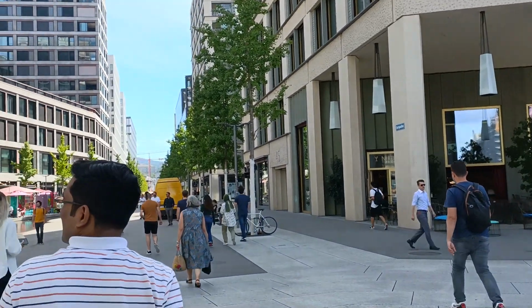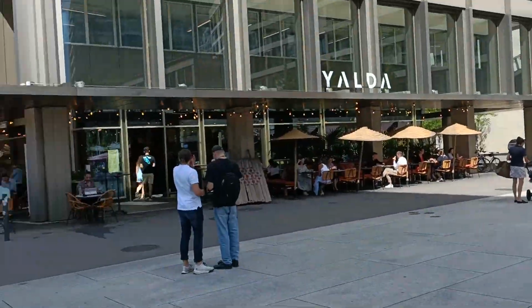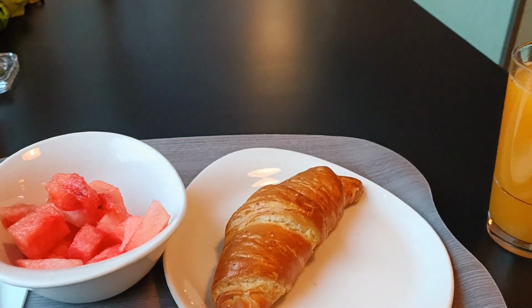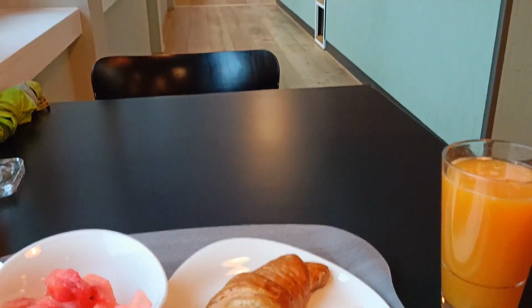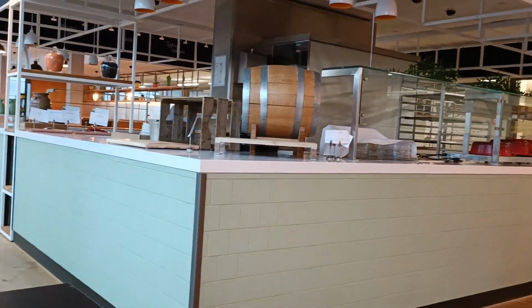So here's a quick view of all the Google campus in Zurich. Here, most of the buildings are occupied by Google. Here is a shot of me having breakfast, and this is how the cafeteria looks in Zurich office.